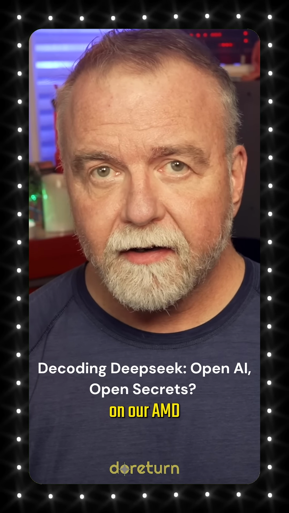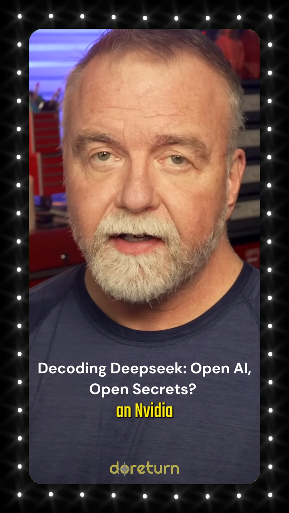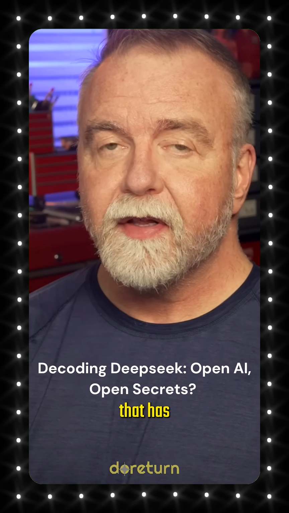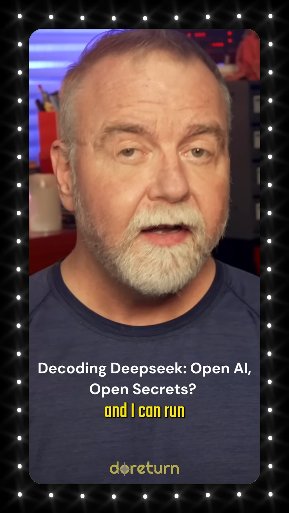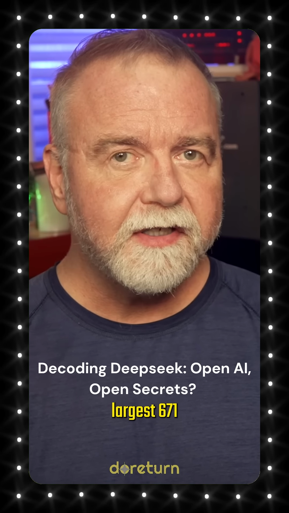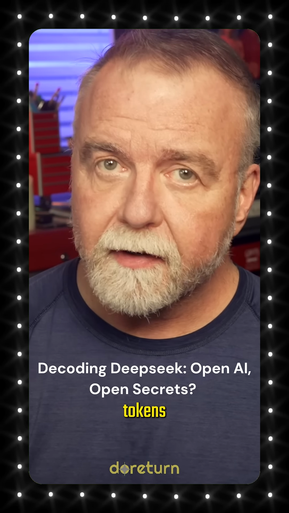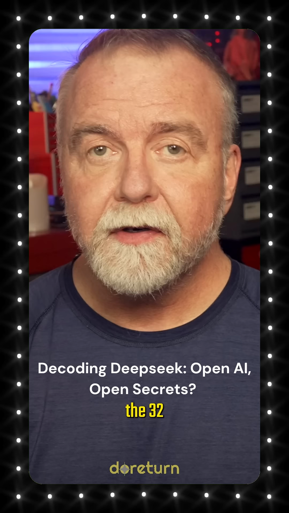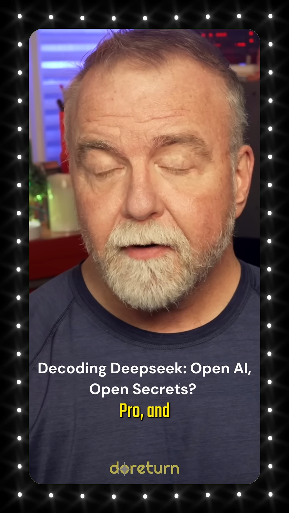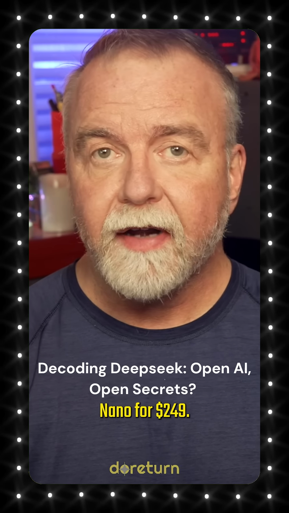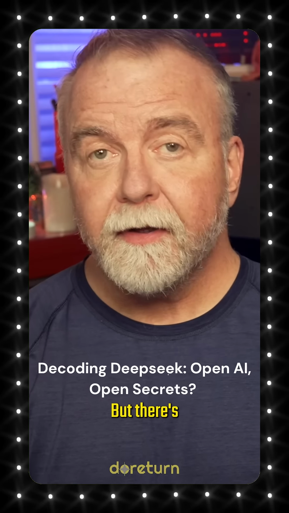In fact, I'm running it on our AMD Threadripper that's equipped with an NVIDIA RTX 6000 Ada GPU that has 48 gigabytes of VRAM, and I can run the very largest 671 billion parameter model, and it still generates more than 4 tokens per second. And even the 32 billion version runs nicely on my MacBook Pro, and the smaller ones run down to the Aura Nano for $249. But there's a catch.